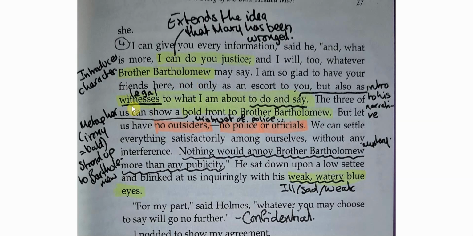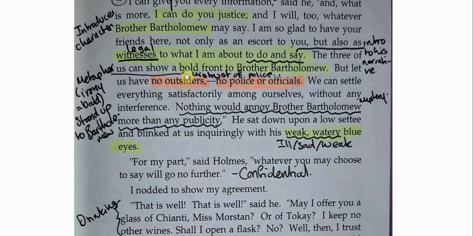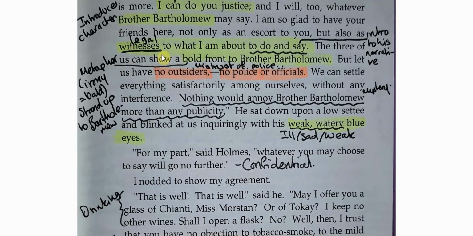We also get the introduction of the character of Brother Bartholomew, who we will see later on a little bit. Now here, when he says that he is looking for witnesses to what he's about to do and say, this talks about legal matters, and I think that this is definitely using the vocabulary of law, where a witness would be someone who is there to say that something is truthful or that something actually did happen. But this also works as a nice introduction to his narrative.